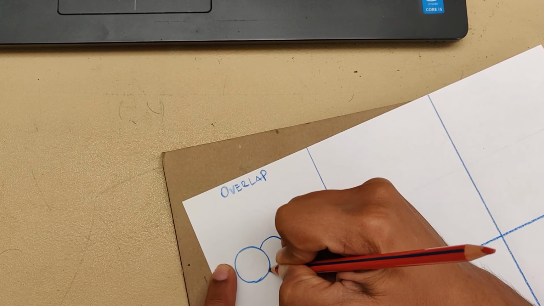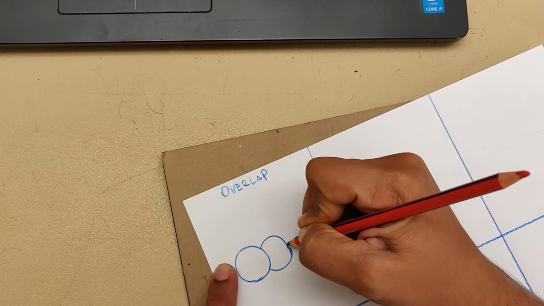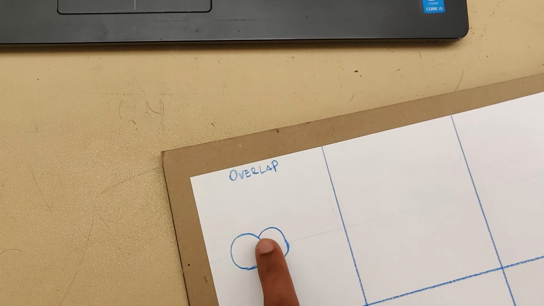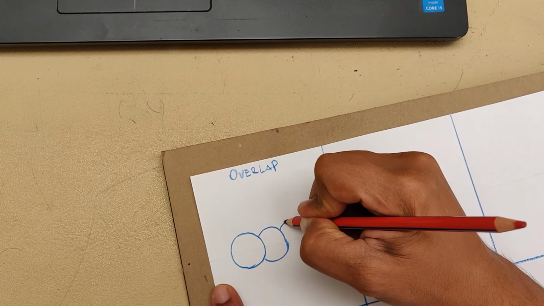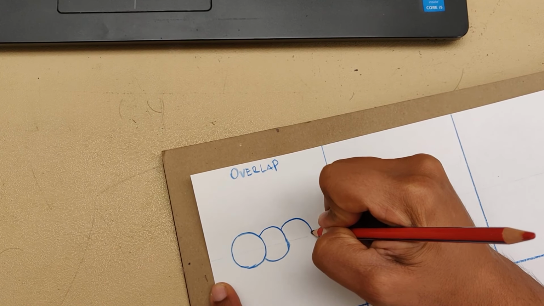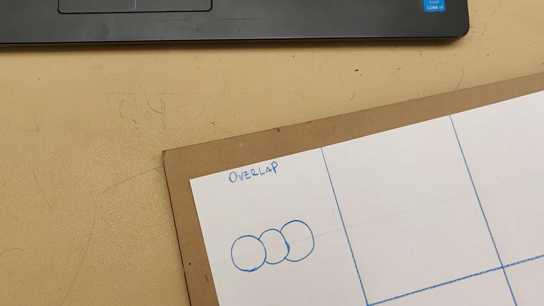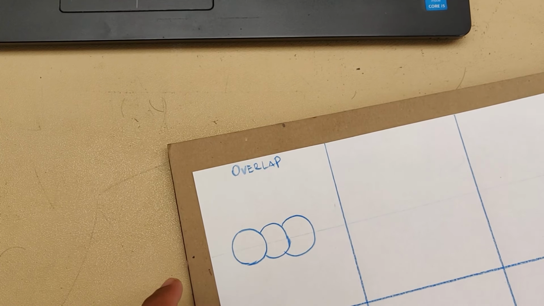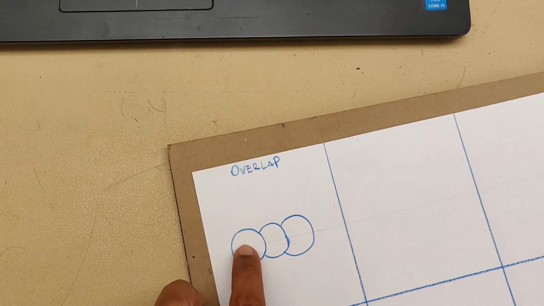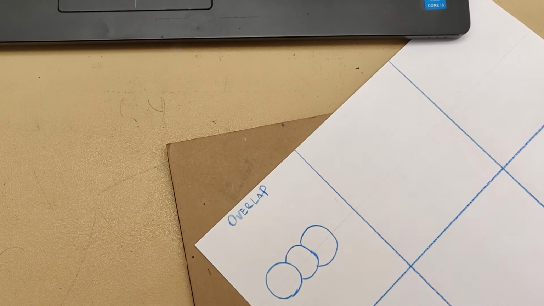And one part of the circle is going to be behind the first one, hidden. And another one again. So if you see, this one at the beginning looks like it is in front and the other ones are behind it. That's one of the illusions when you overlap.